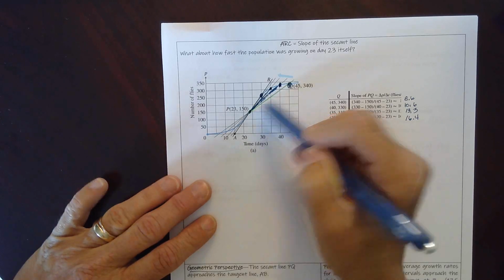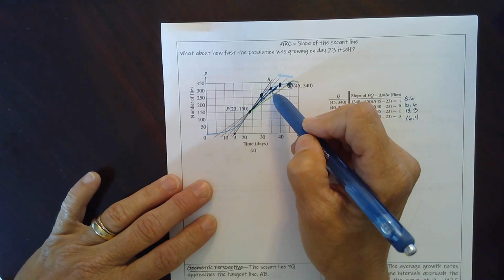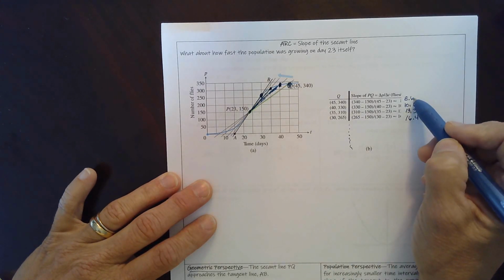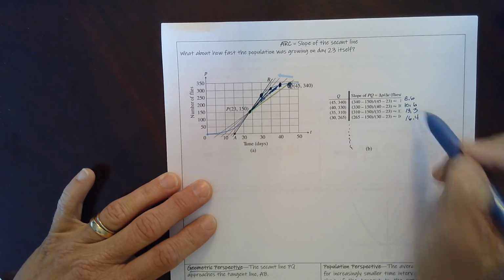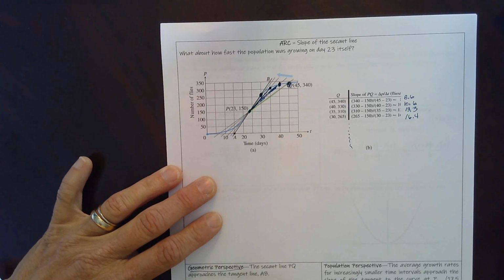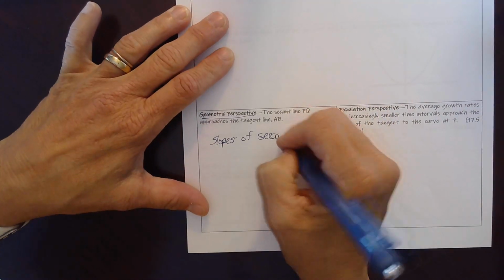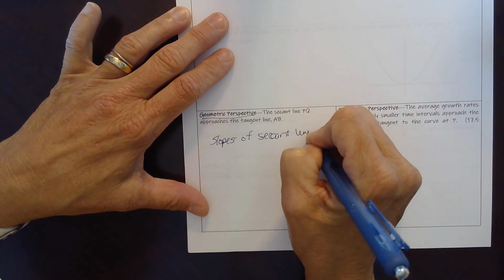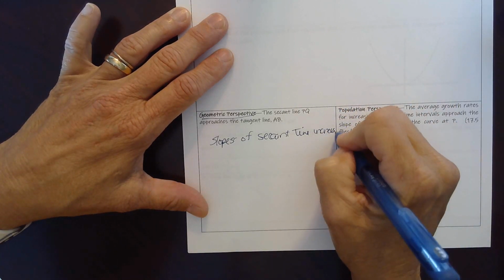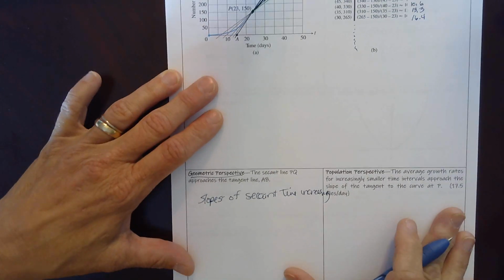Notice that the slopes of the secant lines are increasing. 8.6, 10.6, 16, 13.3, and so on. So the slopes of the secant lines are increasing. Let me pull that back down.